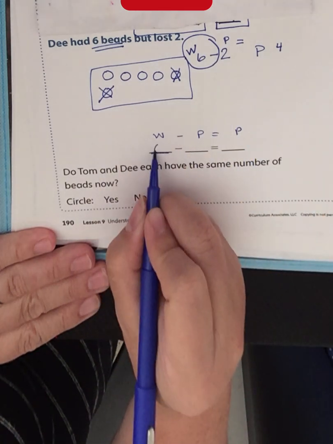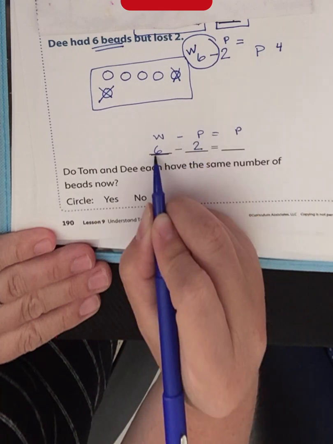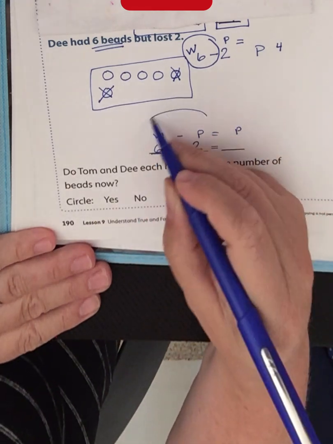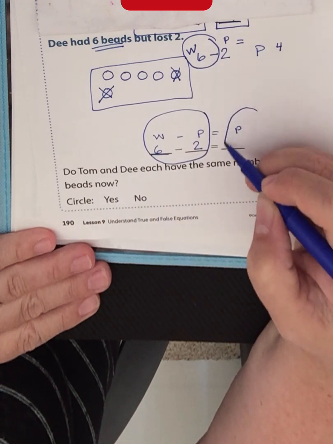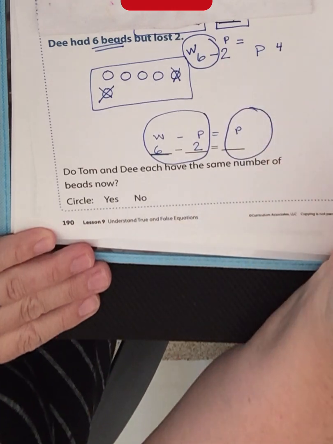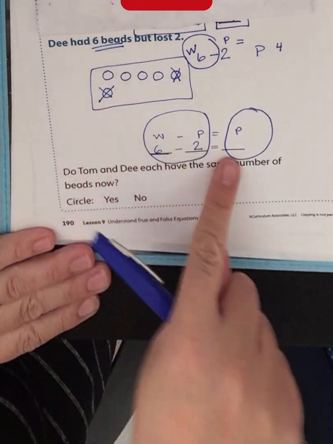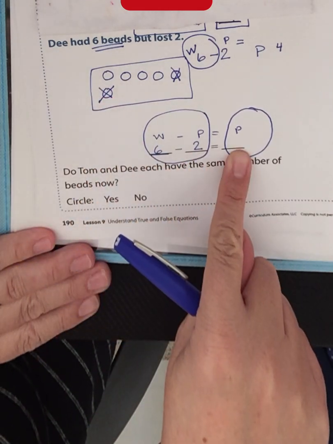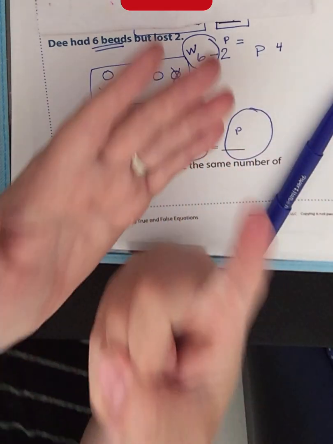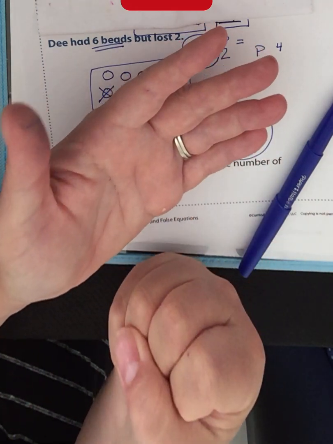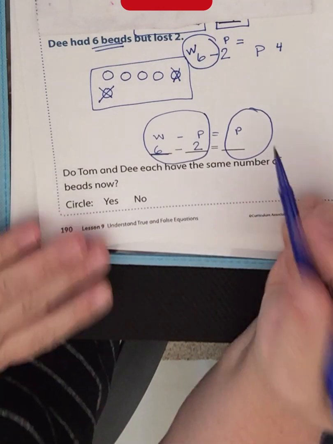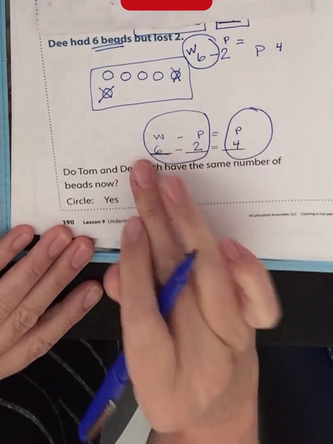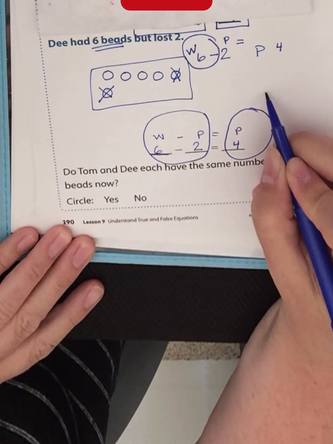So if we started with 6 and 2 went away, we want to know that everything on this side is equal to everything on this side. Well, we already solved the problem. 6 take away 2 is what? Right? 6 take away 2, 1, 2. How many do we have left? 4, right?